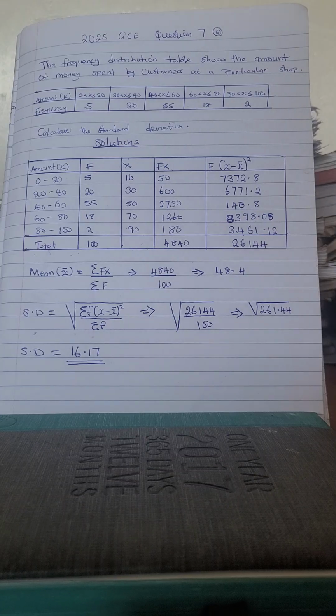For statistics, the question which came in 2025 GCE, and this is question number 7. On this question number 7, we're just going to look at how we can find the standard deviation.